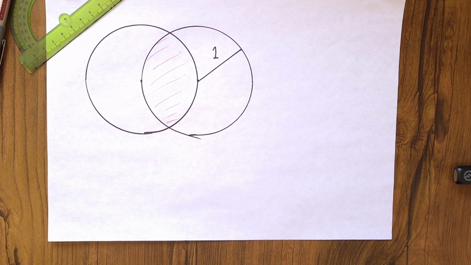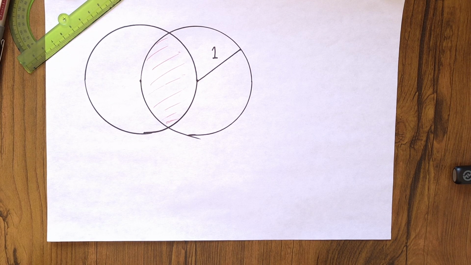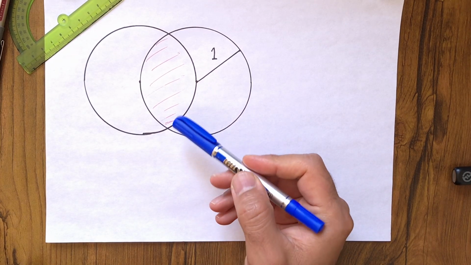This is a really good geometry puzzle. If you want to solve this problem, please pause the video because I'm going to solve this problem right now. So what is the shaded area?